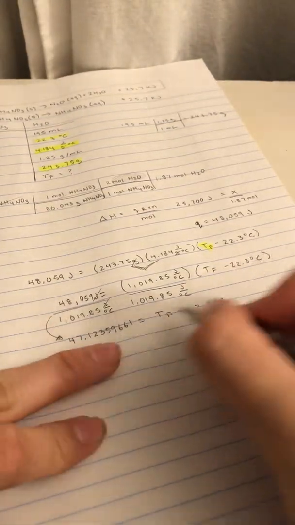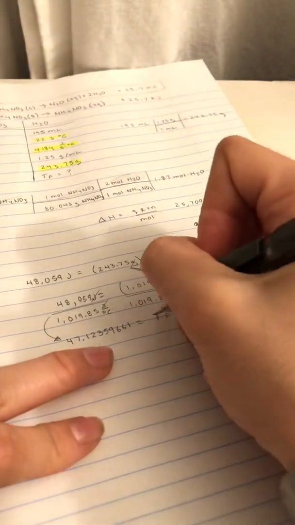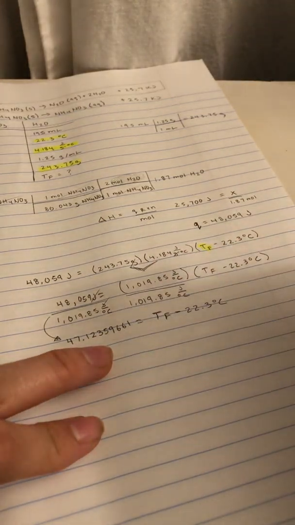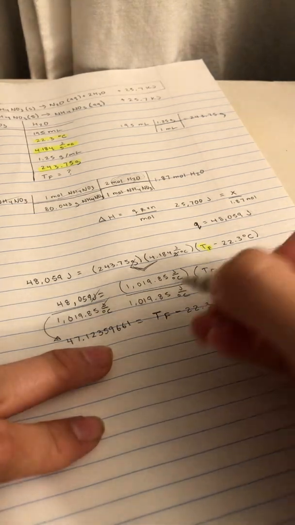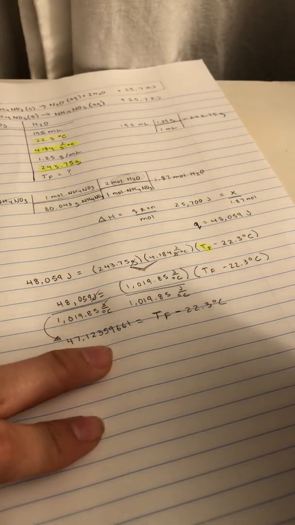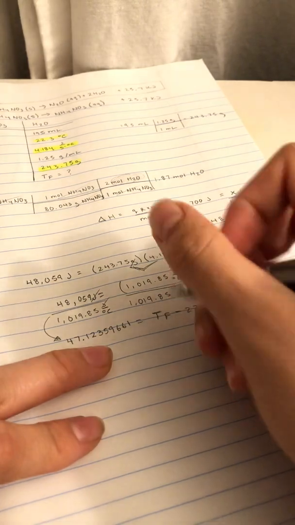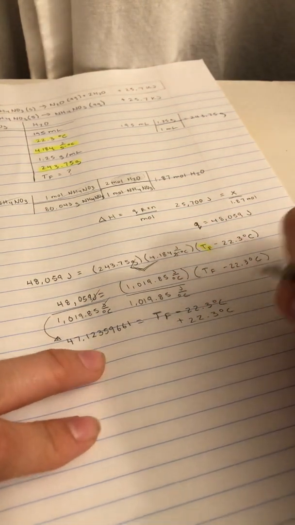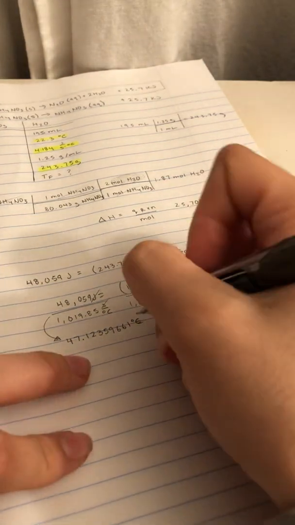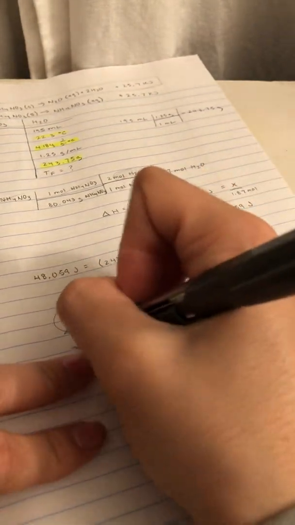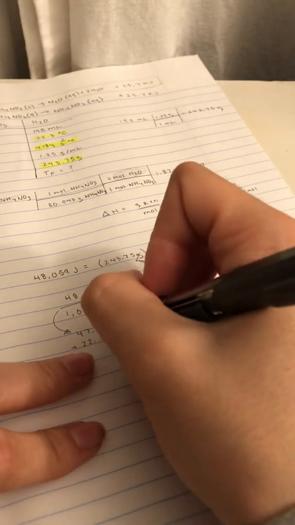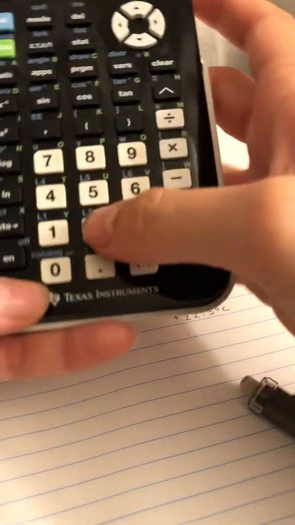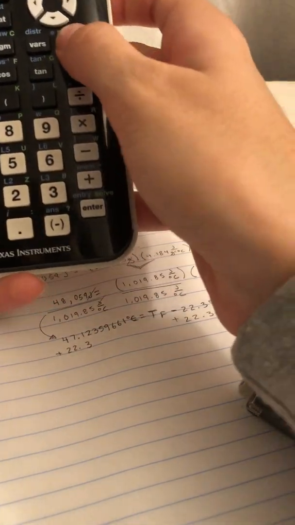And this value, I'm going to write it all out. So this is the value after you go T final, whatever that value is, minus that 22.3. So what that means is the T final value, to find that, you have to go 22.3 degrees Celsius plus the 47.12359661 value.